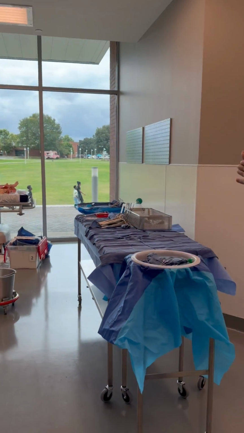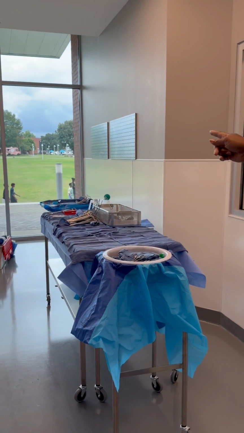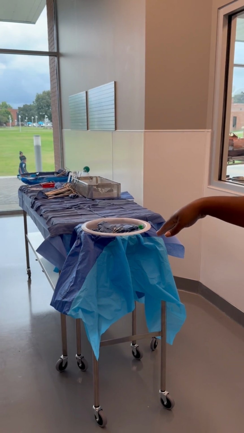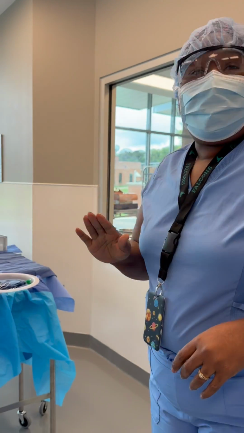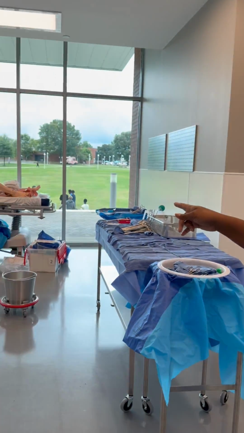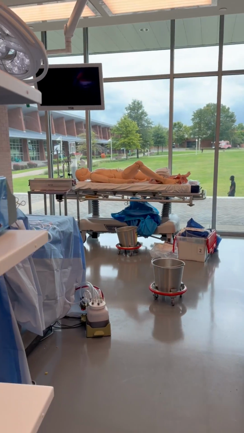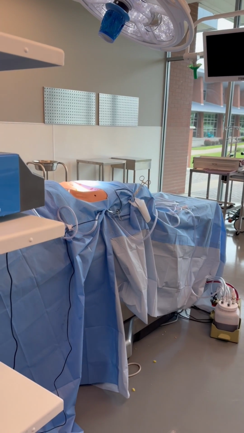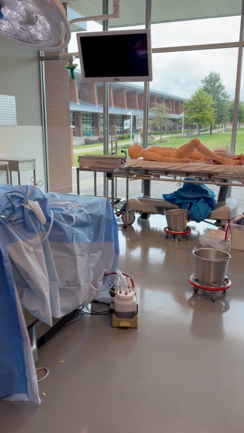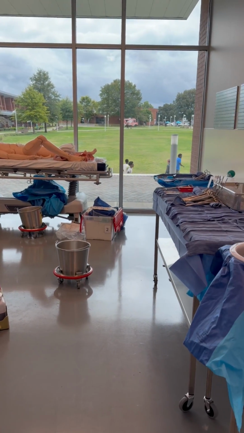We have our back table, our Mayo stand, and our basin, which are all sterile. You cannot go in between sterile fields. The patient is draped and sterile. You will not go in between, as that would be contamination.